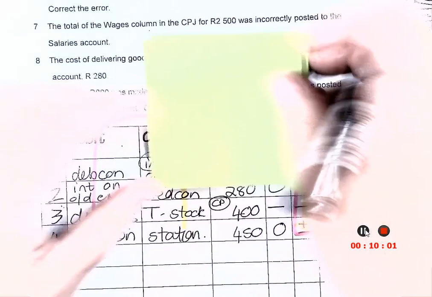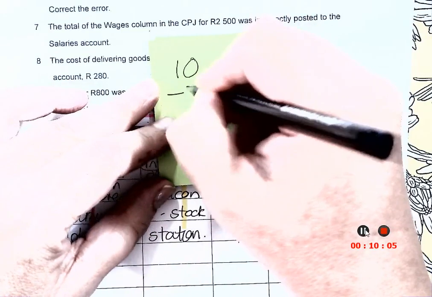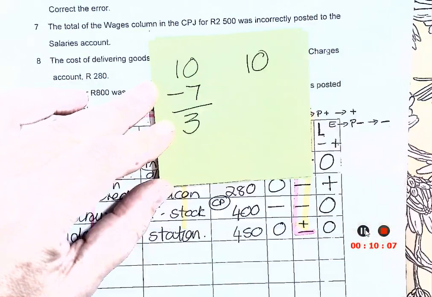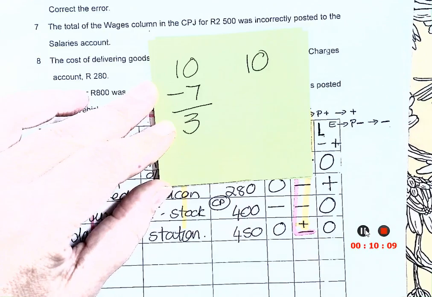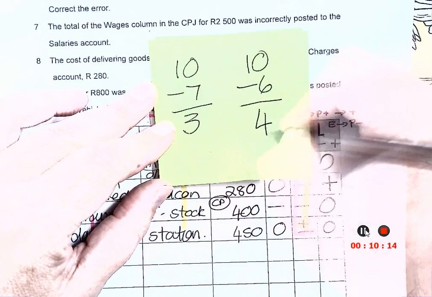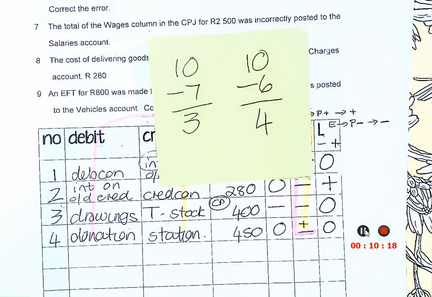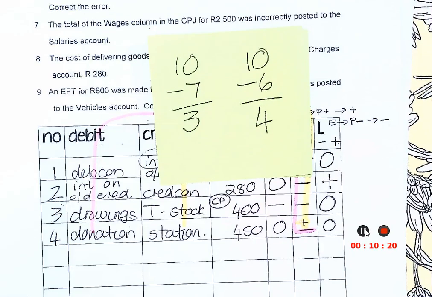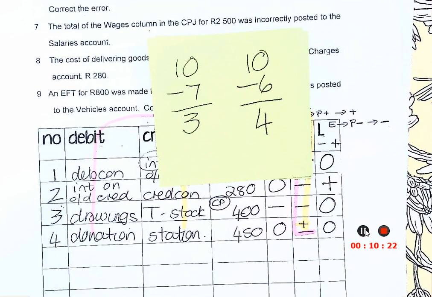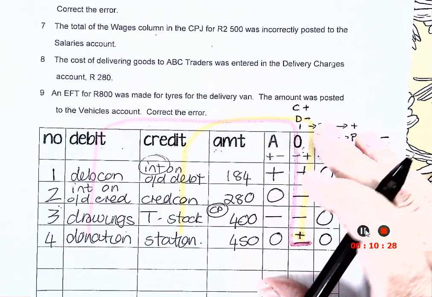Because, let's look at this. If I say to you, your income is 10, your expense is 7, so that means your profit is 3. But now, let's say your expense is 6. How much is your profit now? 4. Can you see if your expense becomes less, your profit becomes more? Because you deduct less. It's all a plus and minus sum. Okay. So let's go.